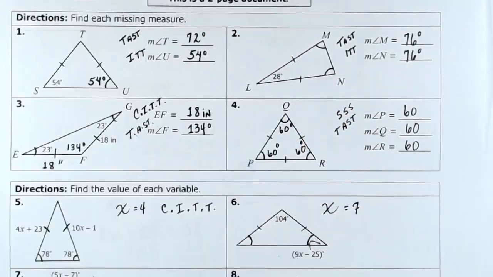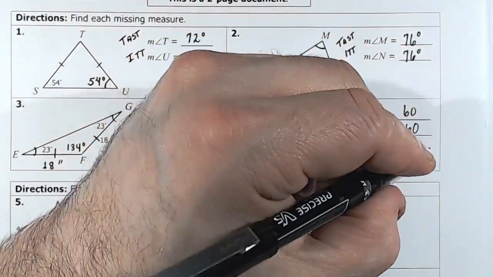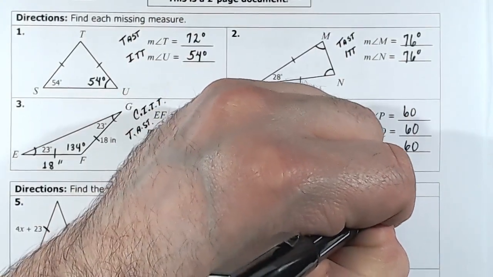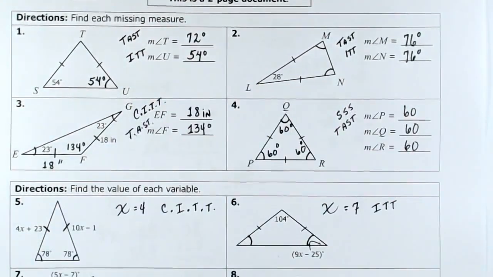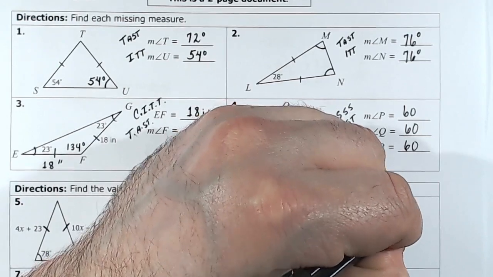And we used a combination of the Isosceles triangle theorem and the triangle angle sum theorem.